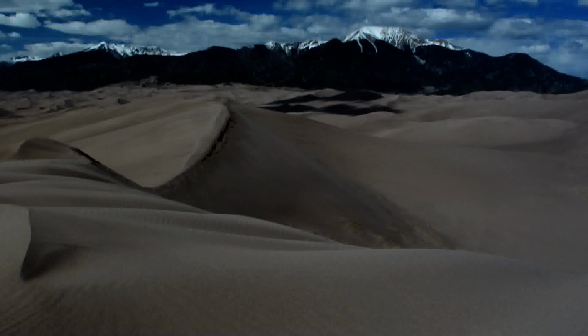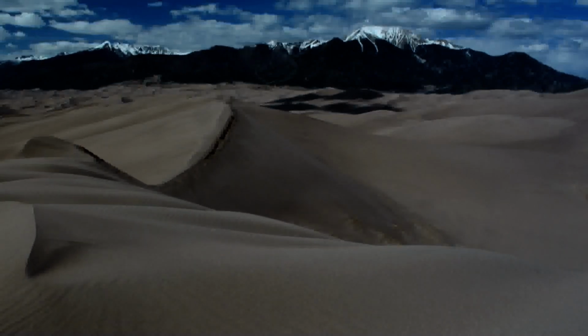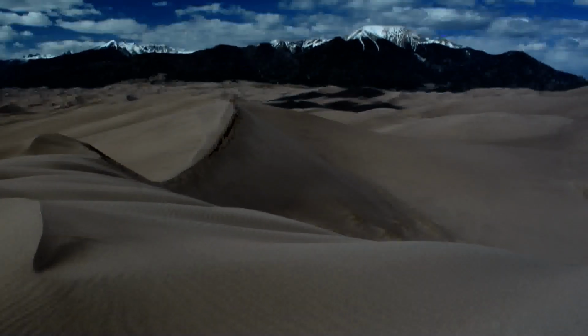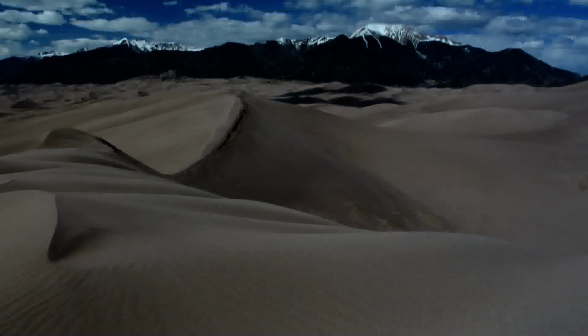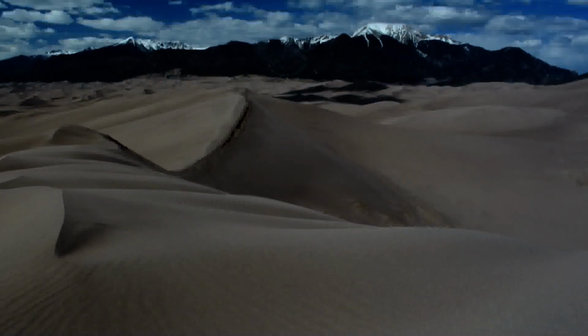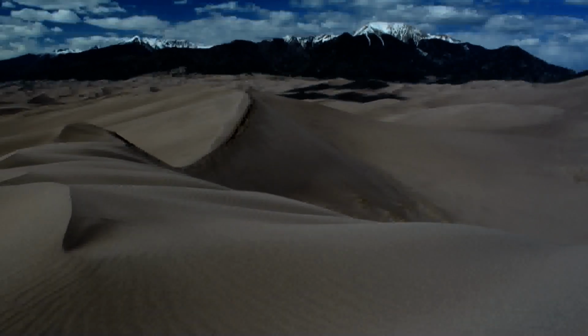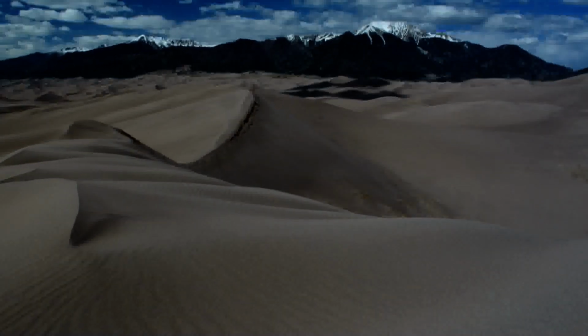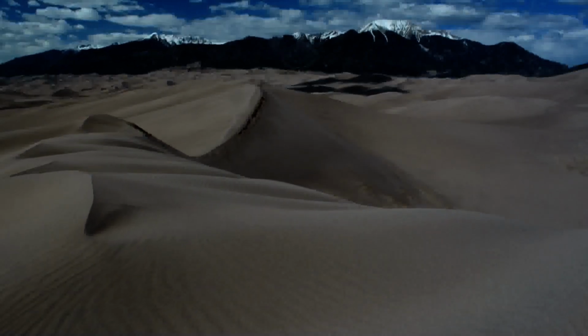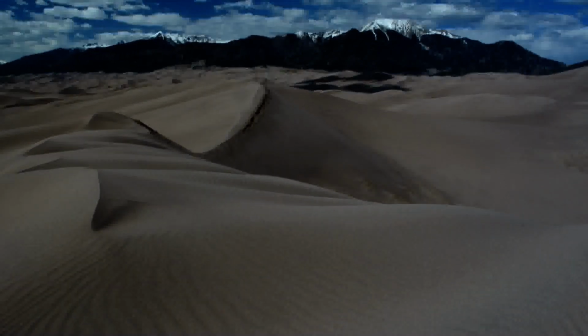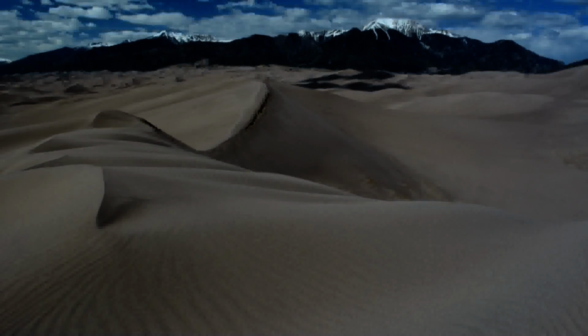Here we are in the Great Sand Dunes National Park. Topic here would be lines, shapes, and textures in the foreground for visual interest. So once again, I had mentioned early on about having an interesting foreground, and this is a fantastic place to get those elements. It's also a nice contrast to the distant mountains and the snow.